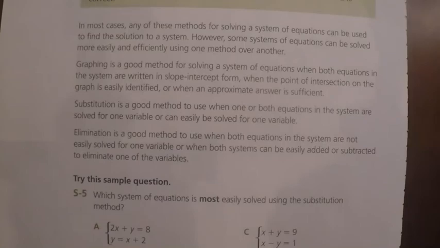Substitution is a good method to use when one or both of the equations in the system are solved for one variable or can easily be solved for one variable. And then elimination is a good method to use when both equations in the system are not easily solved for one variable, or when both equations can easily be added or subtracted to eliminate one of the variables.